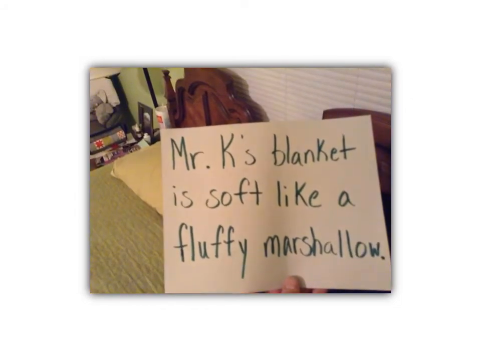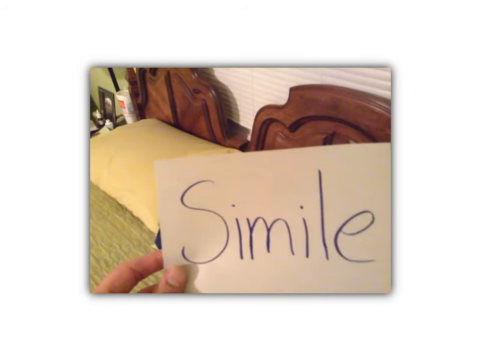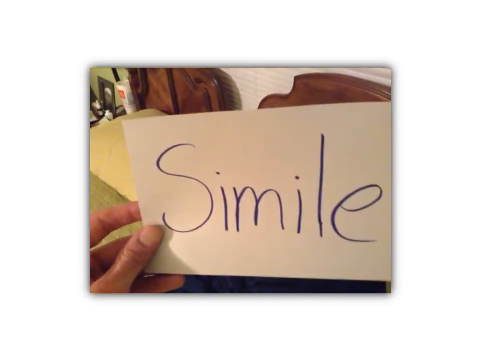Okay? So, looking at this, I can make a really good comparison with my blanket, saying Mr. K's blanket is soft like a fluffy marshmallow, because I lay my head on it or I cover up in it, and it's soft like a fluffy marshmallow. So I'm making the comparison that my blanket is like, being the key word, which makes it a simile. So, Mr. K's blanket is soft like a fluffy marshmallow, and that is a simile.